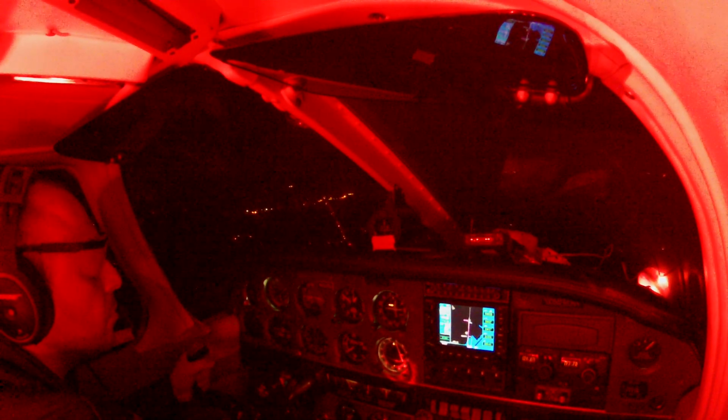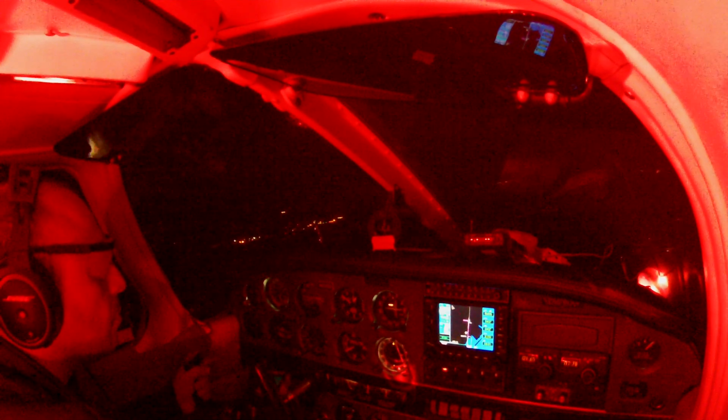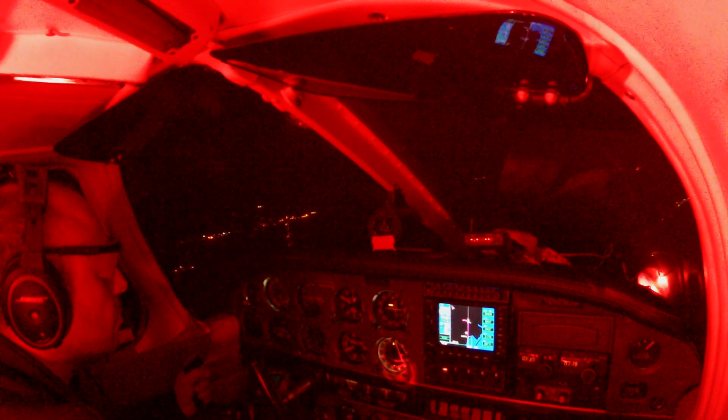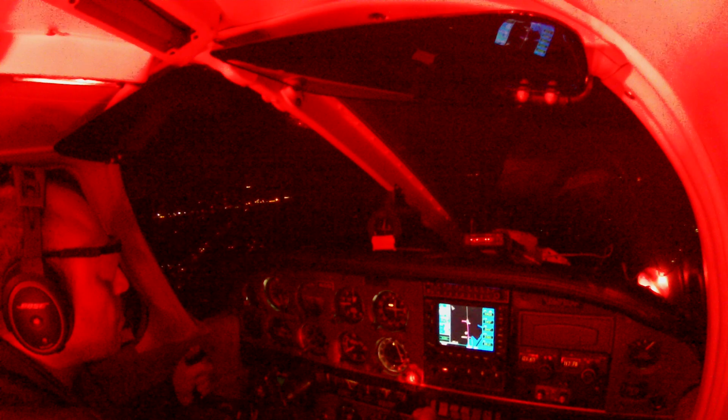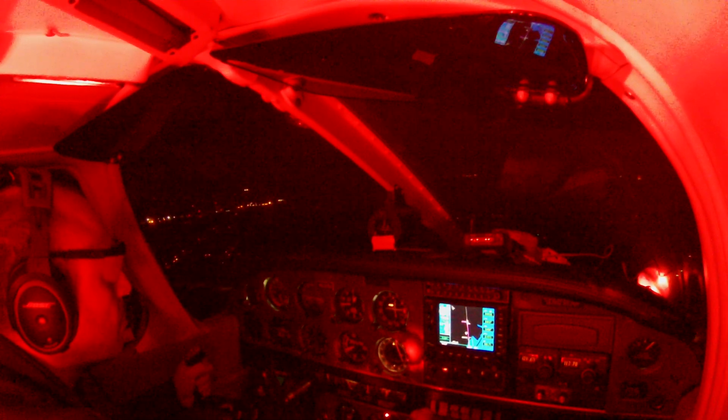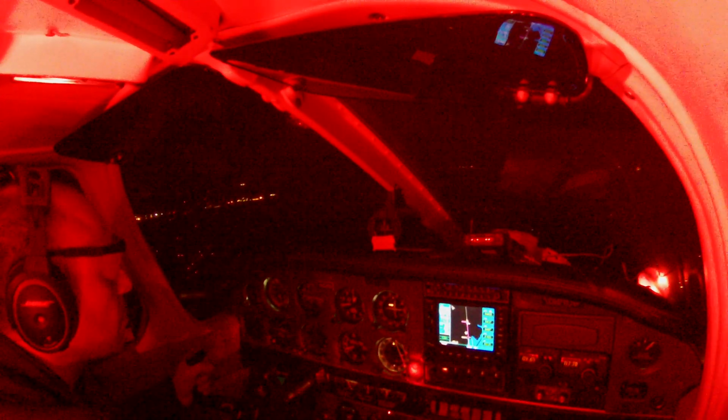Okay, traffic, Skyhawk on a crosswind for 33, full stop. Brookhaven traffic, Cherokee traffic, about 3 miles final runway 6. We're going to go missed approach. Not going to be landing tonight, Brookhaven traffic.